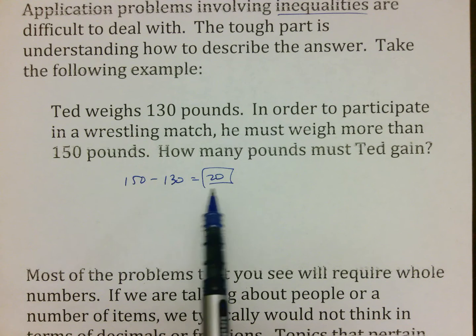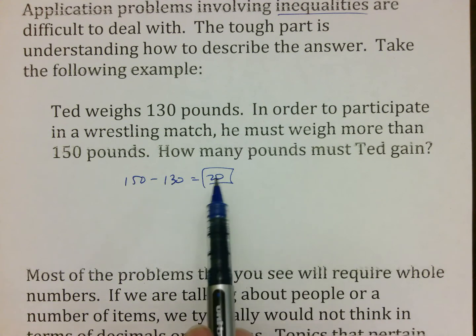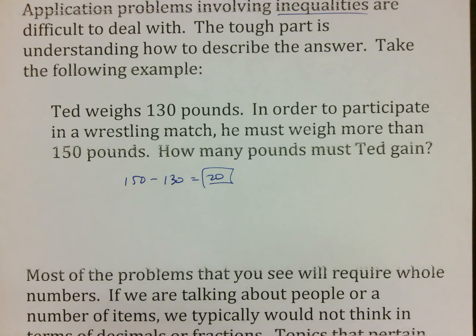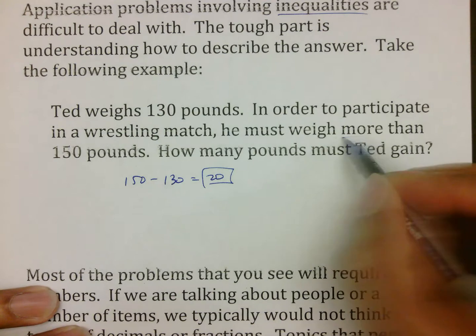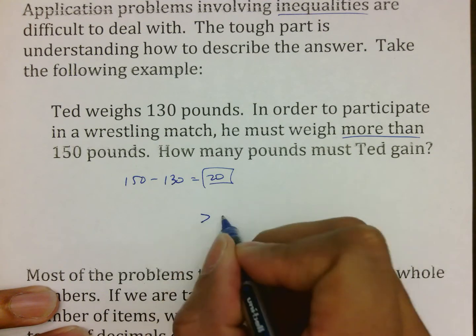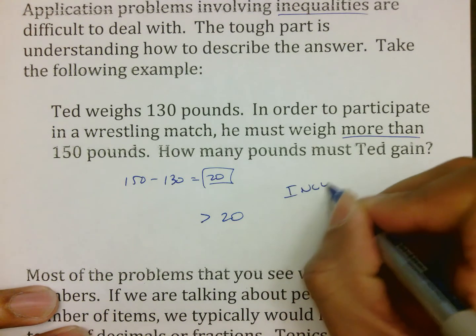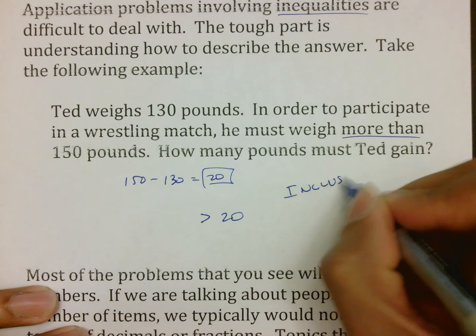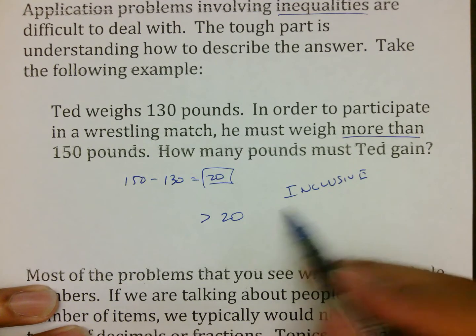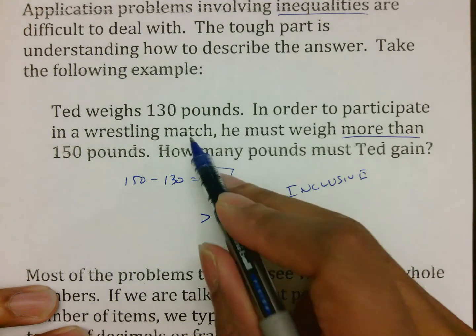We have to determine whether we want 21, 22, and 23, which would be greater than 20, or 19, 18, 17, which is less than 20. And again, that is the tough part about inequalities. You want to weigh more than 150 pounds, which means we definitely want things that are greater than 20. But here's the thing you always have to ask yourself, and the word is inclusive: I-N-C-L-U-S-I-V-E. The question is, is 20 inclusive in this? In other words, if I put 20 pounds on what's here, does it work?